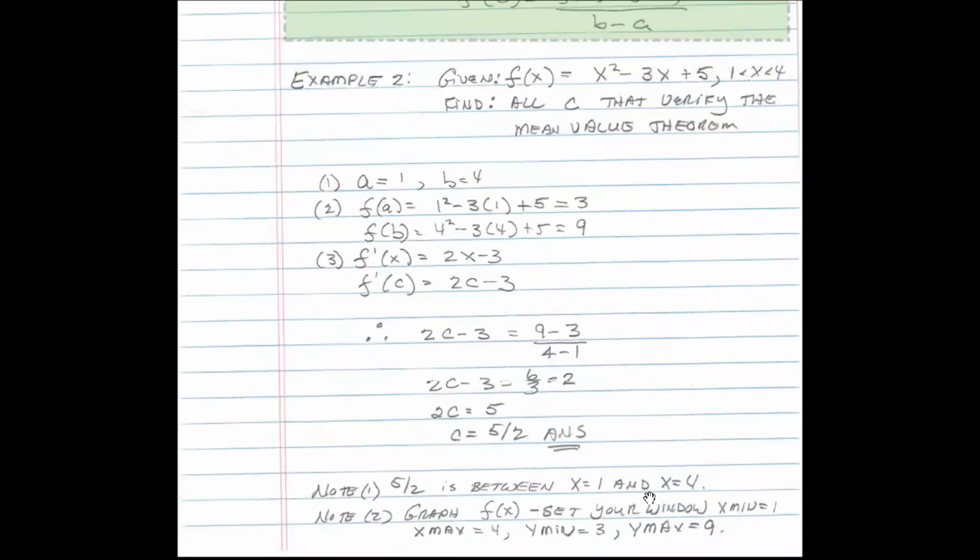If you want to check yourself out, graph, this is just a suggestion we're making to you so you get a nice graph. Go to your graphing tool, usually a calculator, and set your window so that x minimum is 1, x maximum is 4, y minimum is 3, and y maximum is 9.